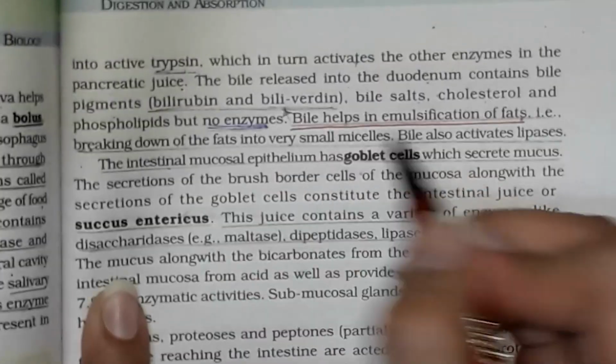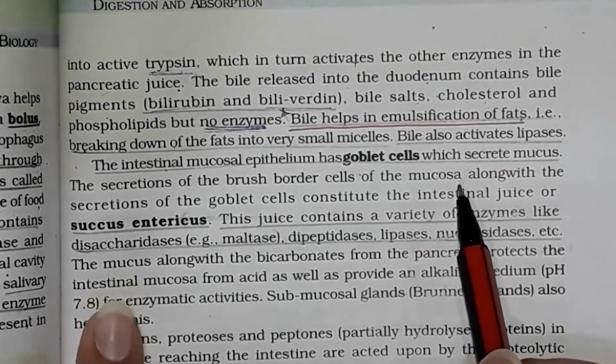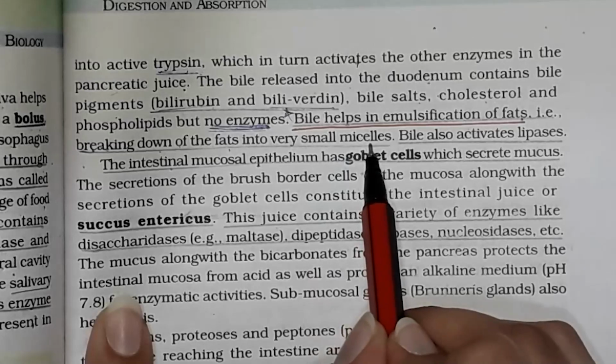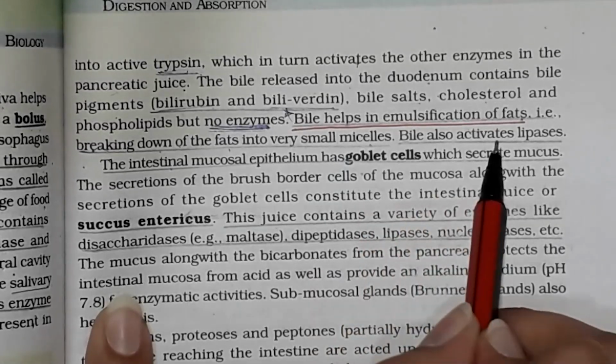This point is very, very important. Now what is emulsification of fats? It helps in breaking down the fats into very small micelles. Bile also activates the lipases.